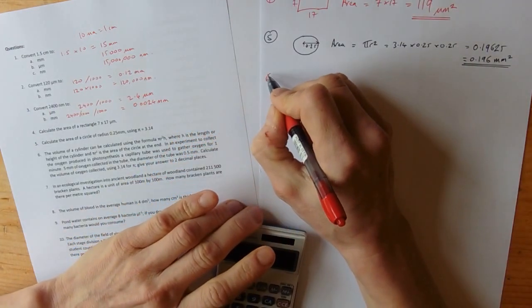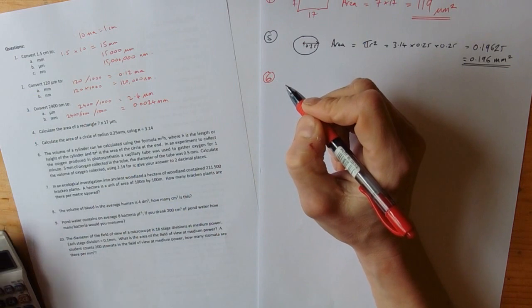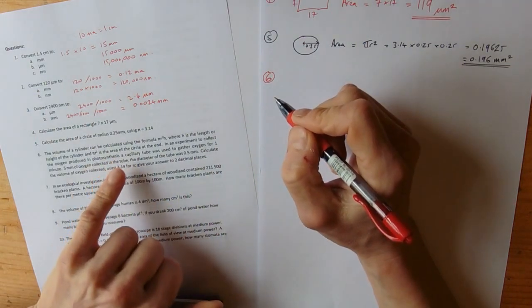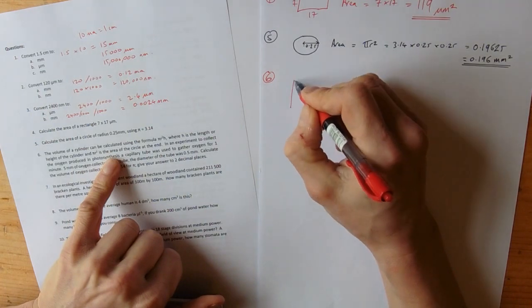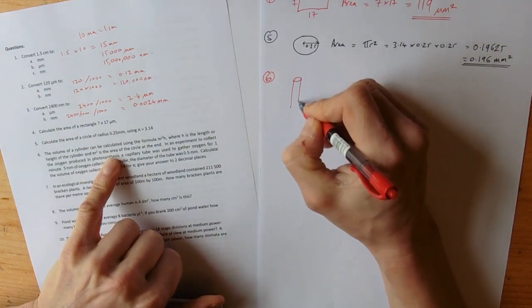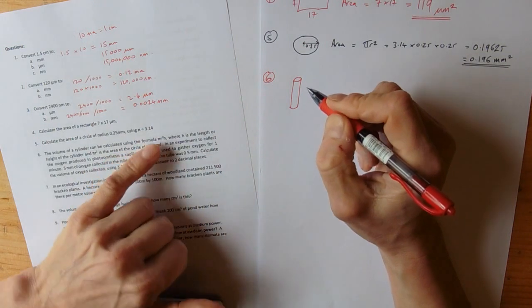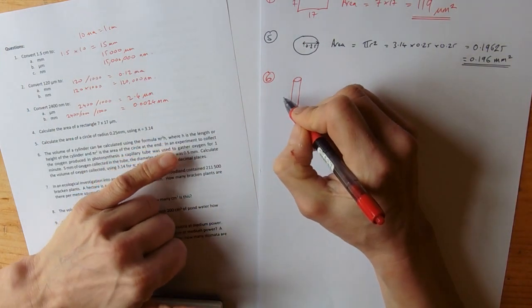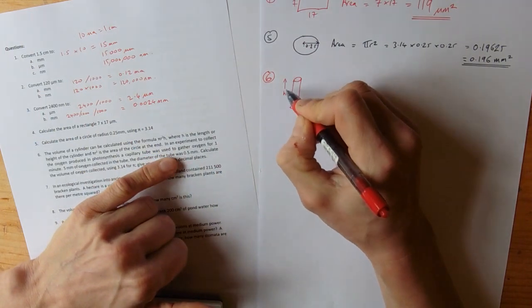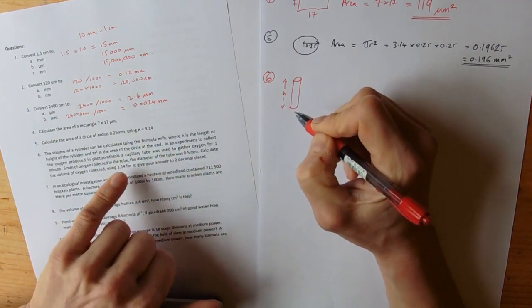Question 6. Oh dear me. The volume of a cylinder. There's my cylinder. Pi r squared h, where h is the length or the height.